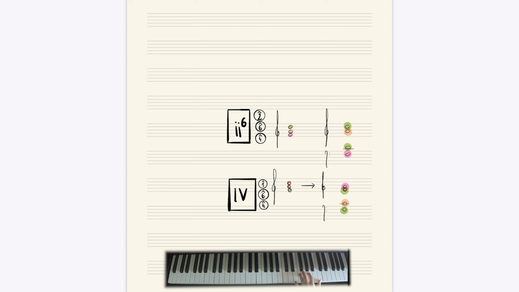This is how you could move from chord 4 to chord 2, then again 2 in root position, then the dominant, and then the tonic.